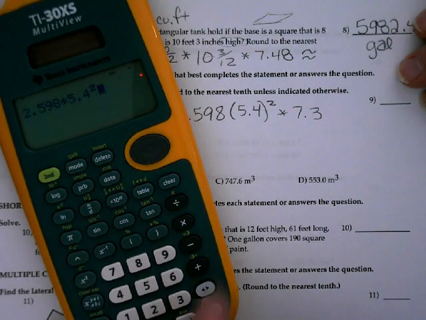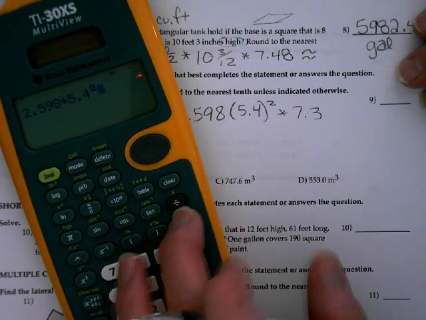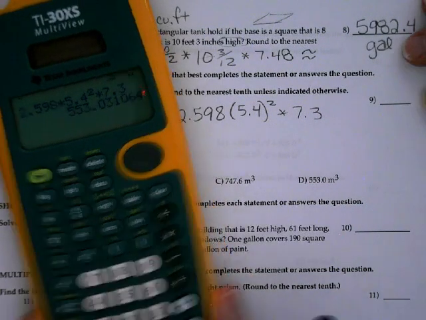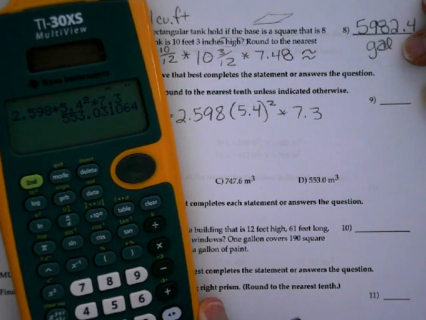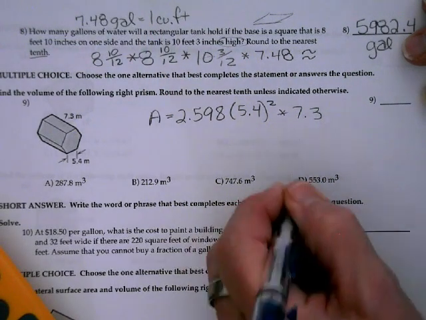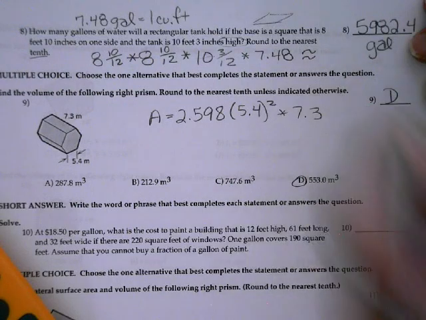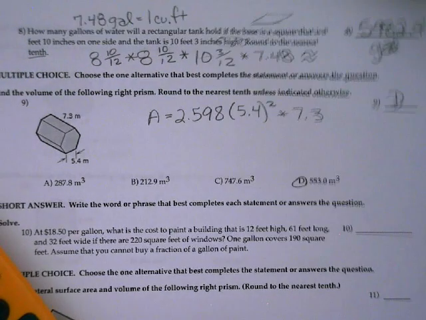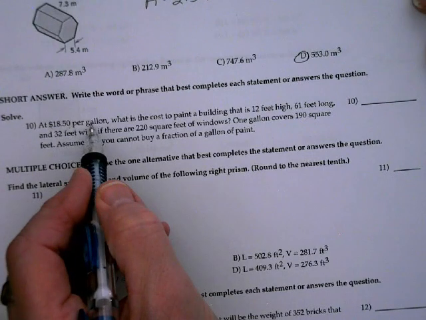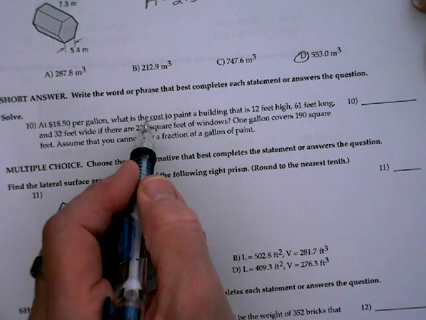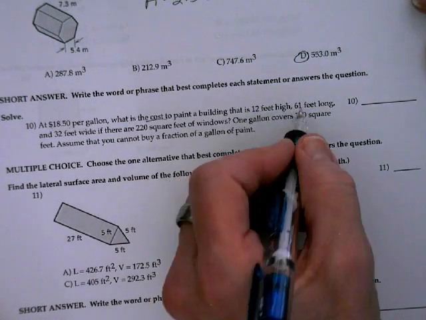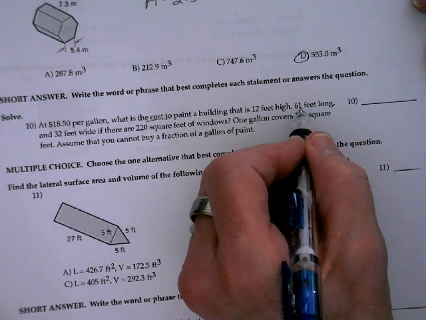So it's a pretty sweet calculation. Okay, so 2.598 times 5.4 squared, times 7.3. So it's 553, and it rounds to just 553. Looks like that's the measure.